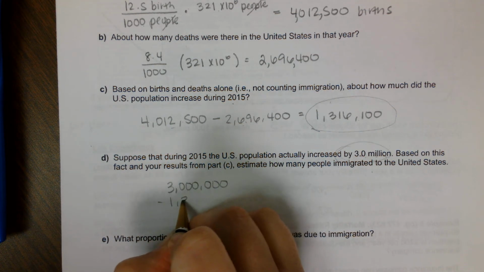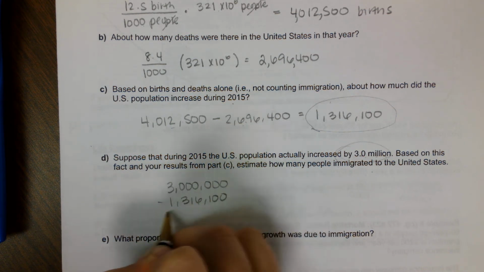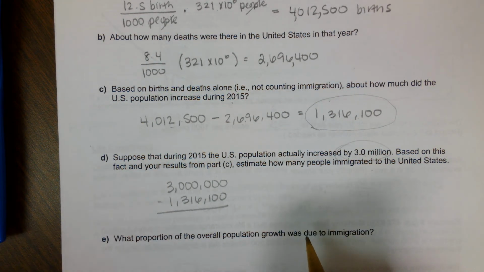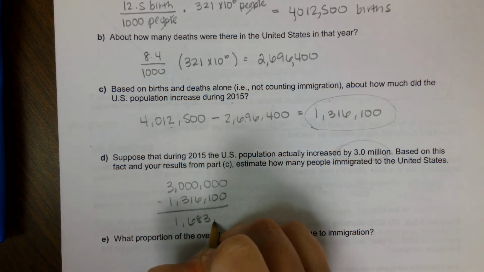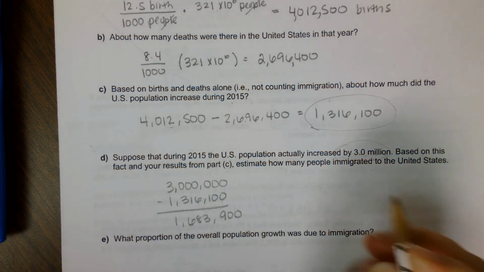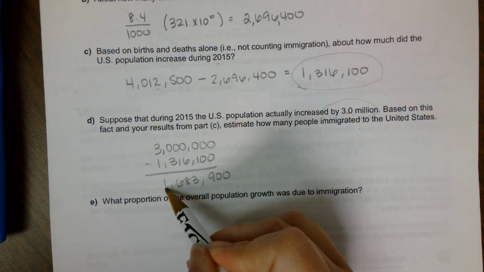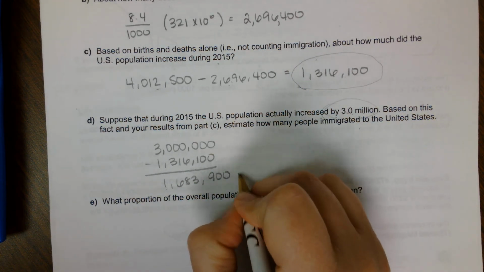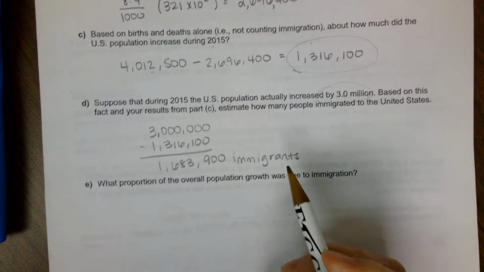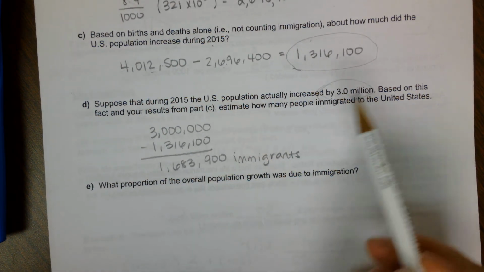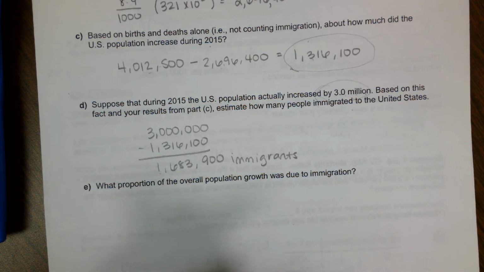So I subtract the 1 million from that. And I get 1,683,900. So there's 1,683,900 immigrants. So we grew more from immigrants than we did from natural birth and death.